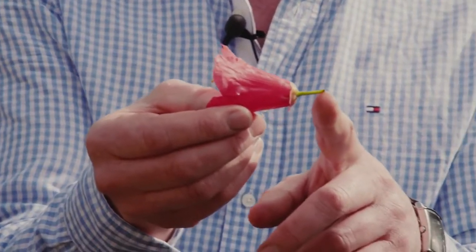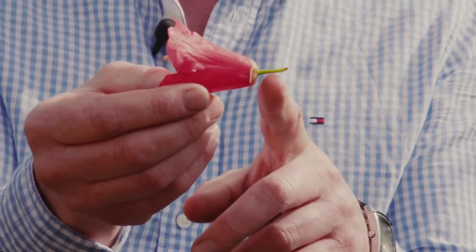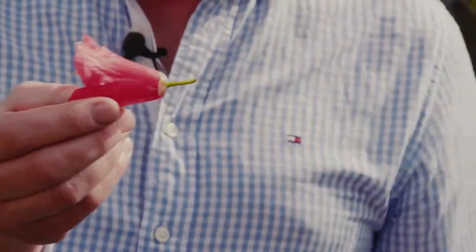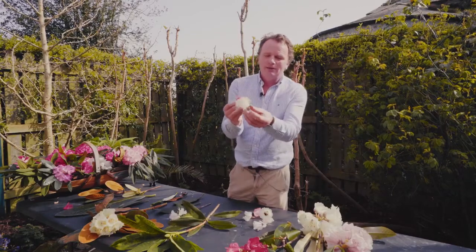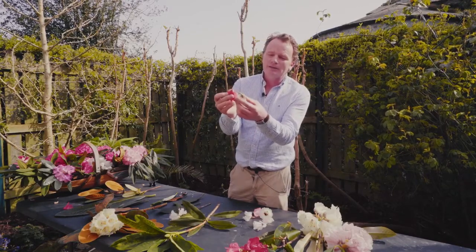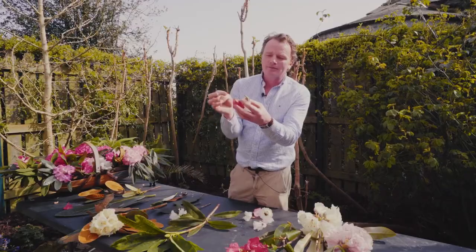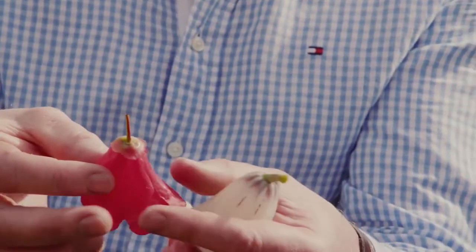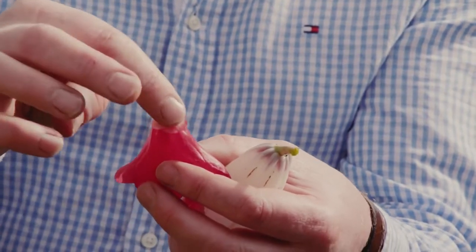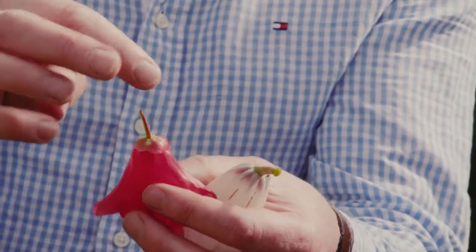So the pedicel is the stalk that holds the rhododendron flower, and you can see that also if I break a flower off of a different species. This is Rhododendron grande, so you can see these are the pedicels. And then moving on through the flower, the calyx. So the calyx is what protects the flower before it opens.